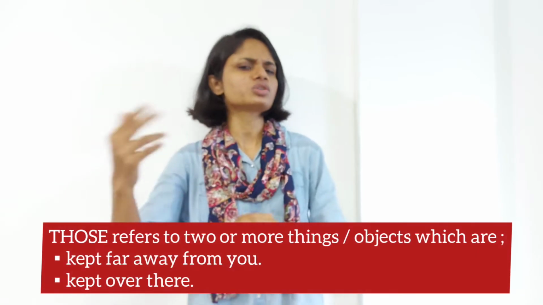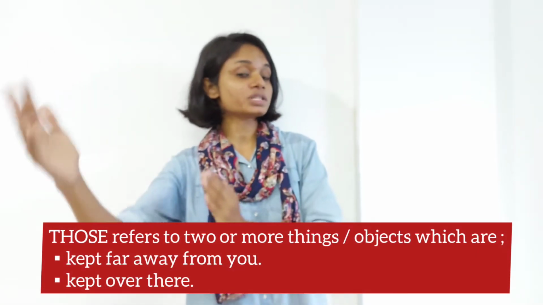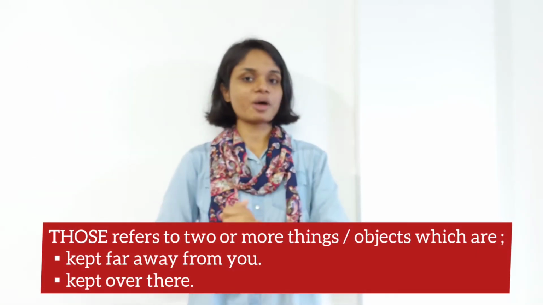Whereas those refers to two or more things or two or more objects which are kept over there or which are kept far away from you. So these, plural pronoun, two or more objects which are kept closer to you and which are kept over here, and those, plural pronoun, two or more objects or two or more things which are kept far away from you or which are kept over there. Now let's look into some of the examples.